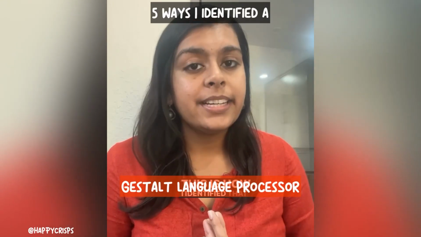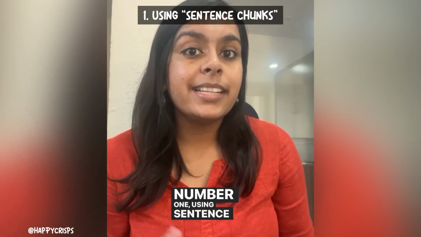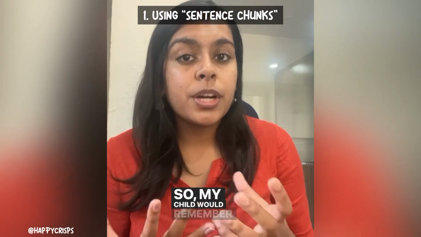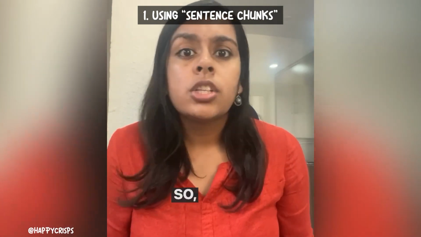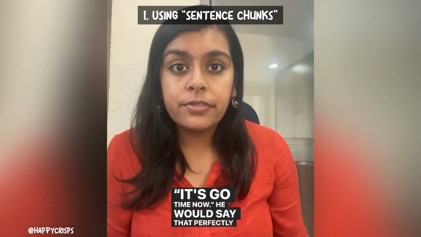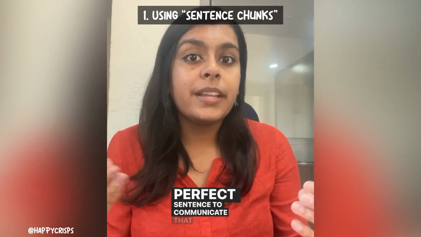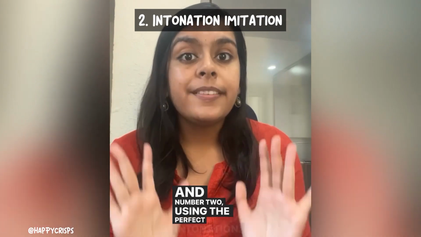This is how I identify that my therapy child is a Gestalt language processor. Number 1, using sentence chunks to communicate. So my child would remember words or phrases of a sentence perfectly and use it to communicate. So I would say, what do you want to do now? It's go time now. He would say that perfectly in a perfect sentence to communicate that it's time to go, or let's go now.